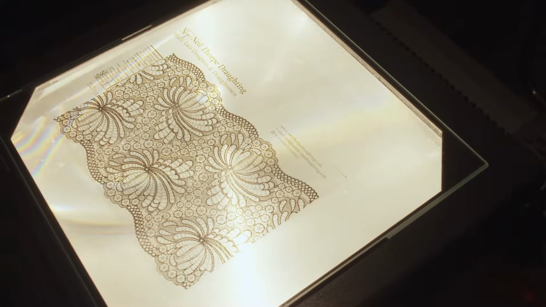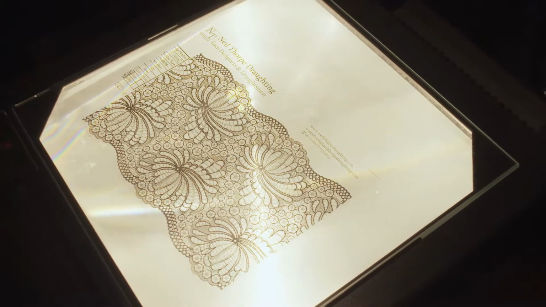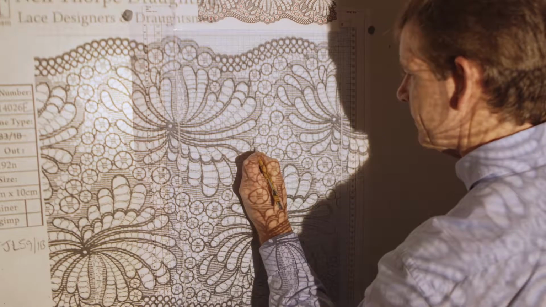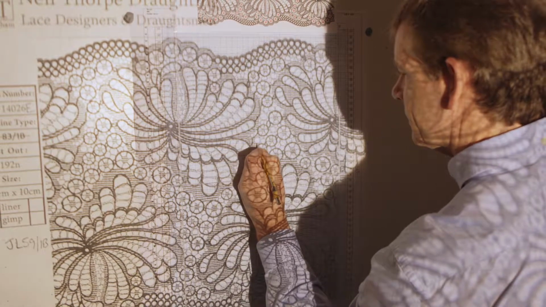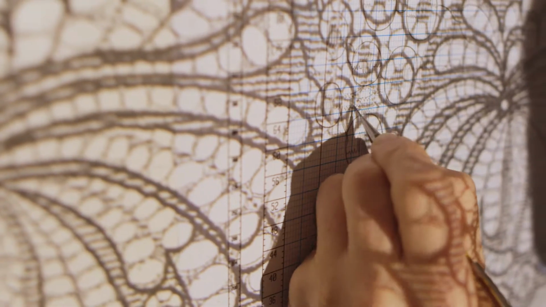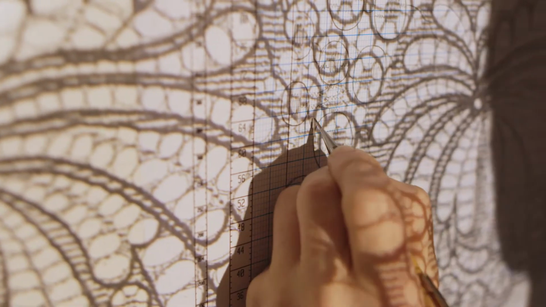Once we know we're going ahead with a design, we begin the drafting process. The first stage of drafting, known as sketching on, is where we transfer and enlarge the CAD design onto graph paper so that we can see what we're doing in more detail and with greater accuracy. The graph paper here is really important as it corresponds to the technical specifications of the pattern according to the machine that we know it will be knitted on.